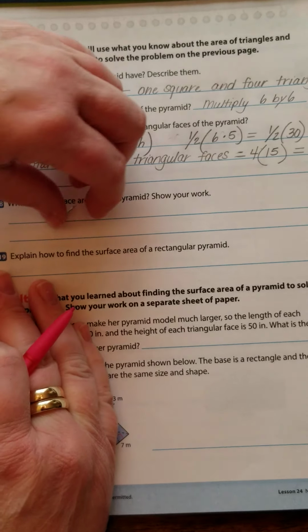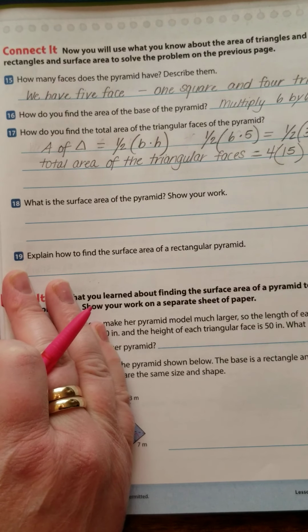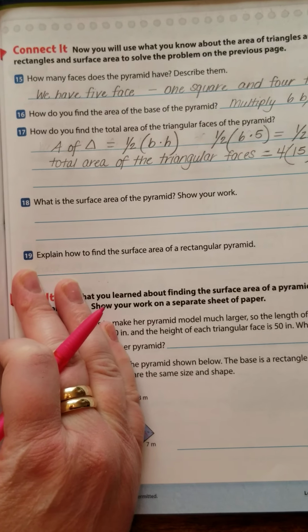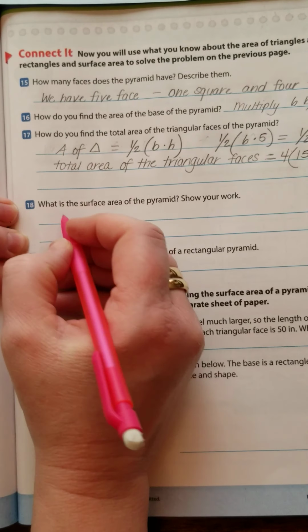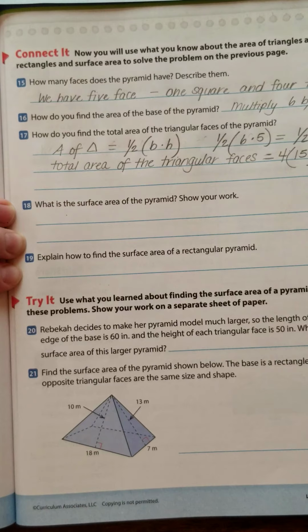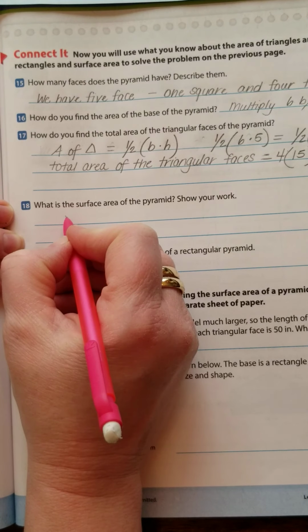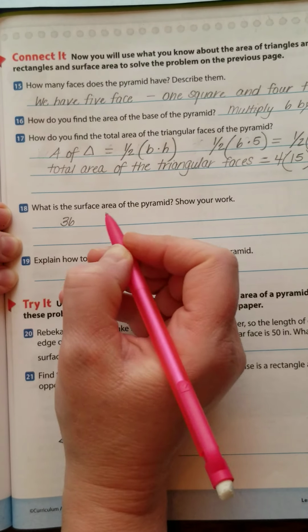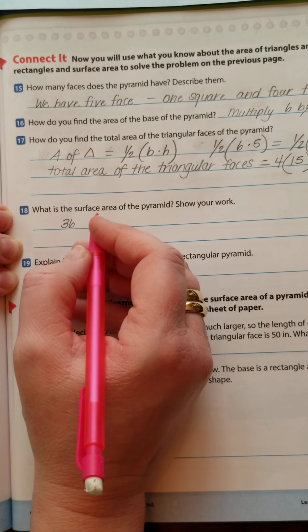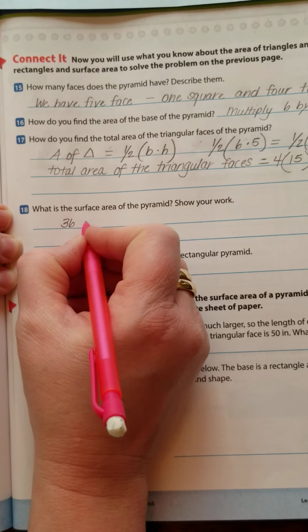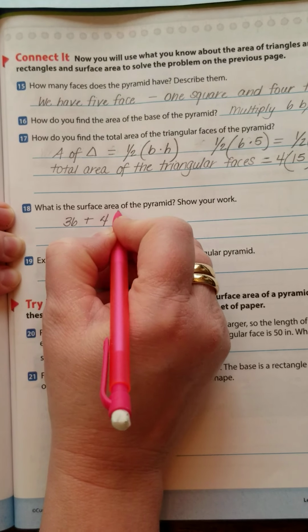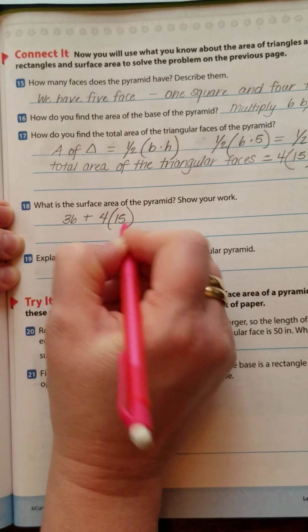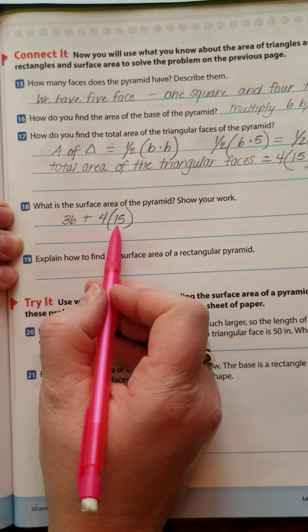And the next question wants to know, what is the surface area of the pyramid? Show your work. So we just need to add the square. And what was the area of the base square? Right, it was 36 because it was 6 by 6. So we're going to add the square plus 4 times 15, because one triangle was 15 and there are 4 of them.